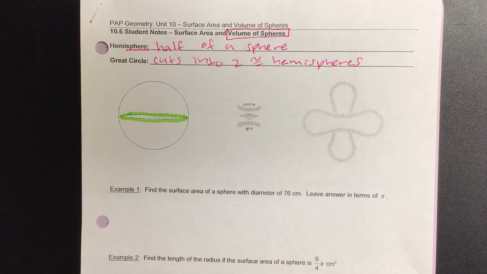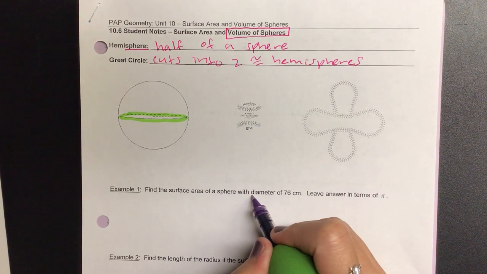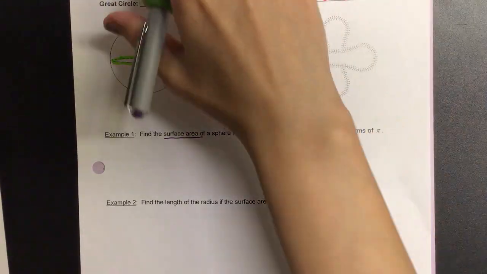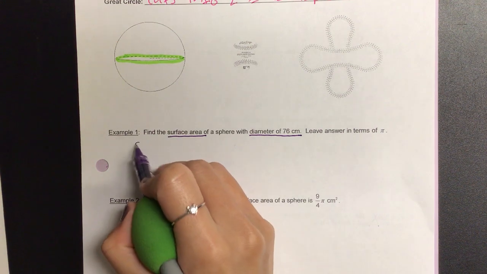All right, Nolan, let's read example number 1. Find the surface area of a sphere with a diameter of 76 centimeters. Leave the answer in terms of pi. Let's read it again because some people behind you were not listening. Find the surface area of a sphere with a diameter of 76 centimeters. Leave the answer in terms of pi. Okay, so we have a diameter of 76, and we're looking for the surface area. So looking at your formula chart, it says the surface area formula is something.